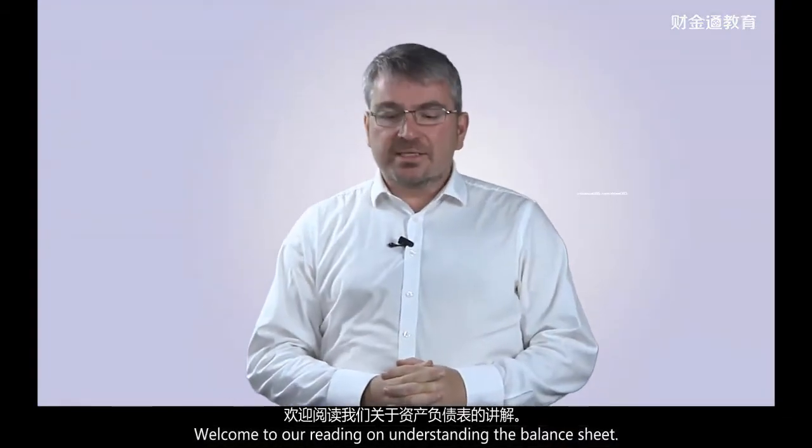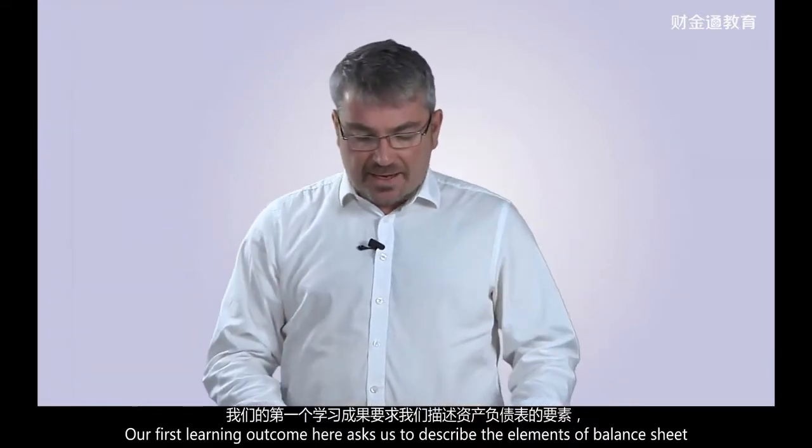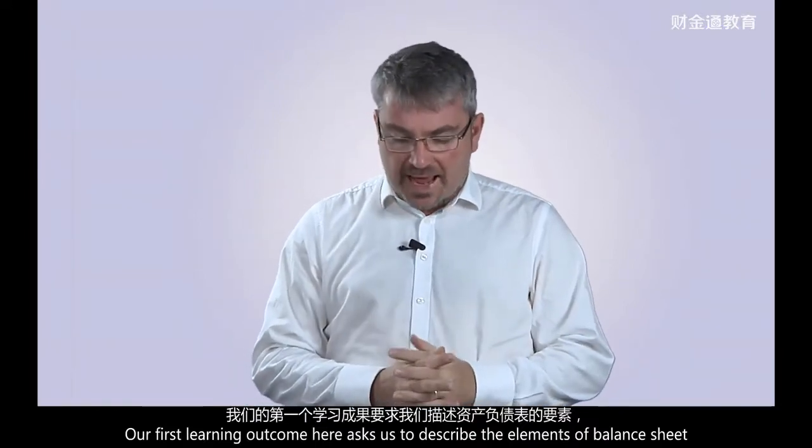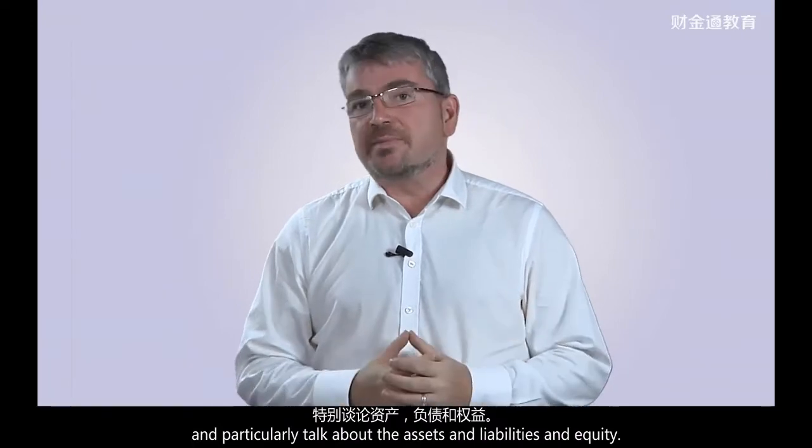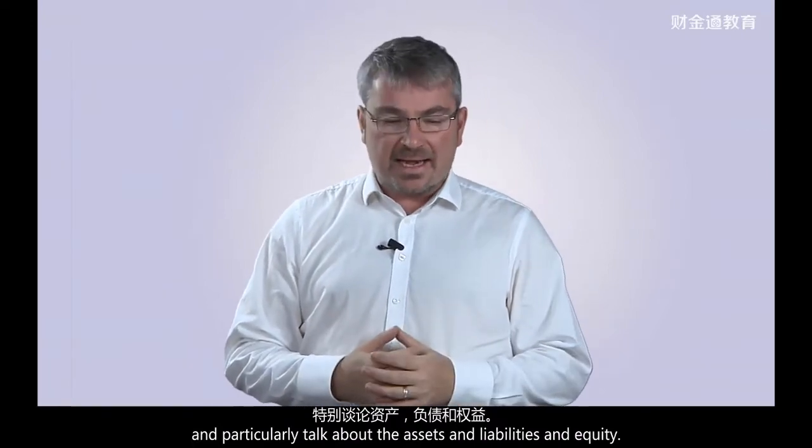Welcome to our reading on understanding the balance sheet. Now, our first learning outcome here asks us to describe elements of the balance sheet, and in particular it talks about assets, liabilities and equity.